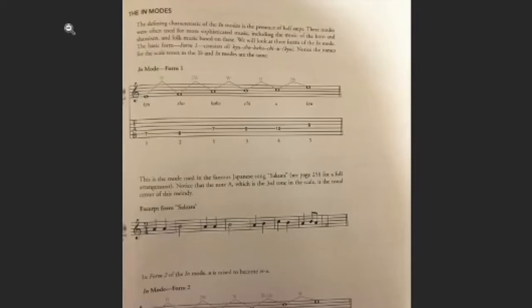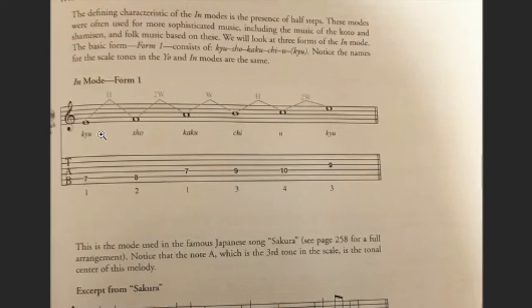And then there's the in modes, which if we remember are supposed to be the soft modes. So this has got an even crazier pattern. We got a half step, 2 whole steps, whole step, half, and then another 2 whole steps. Let's hear how this scale sounds. I like that one a lot. I think it sounds cool.